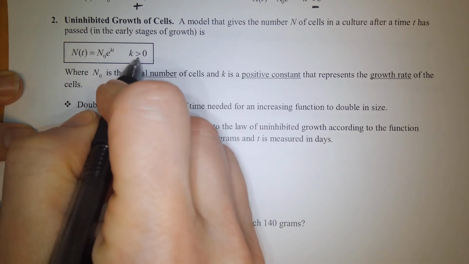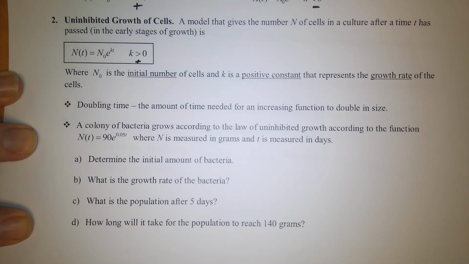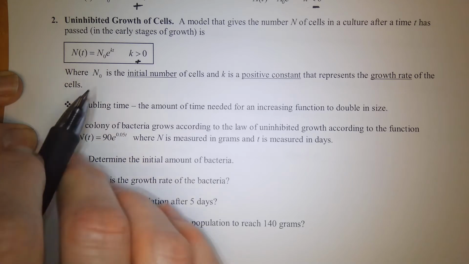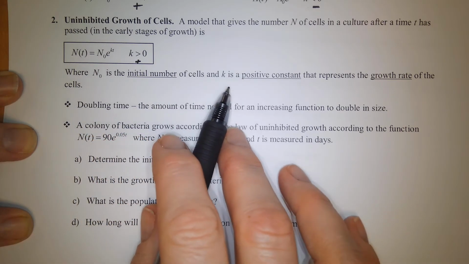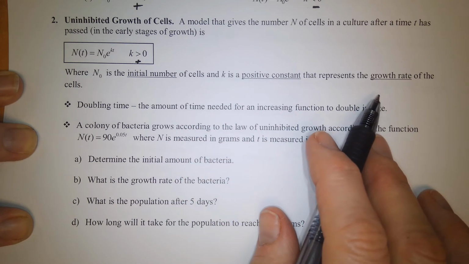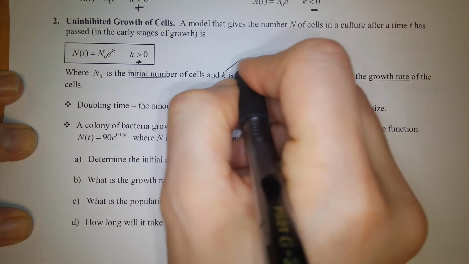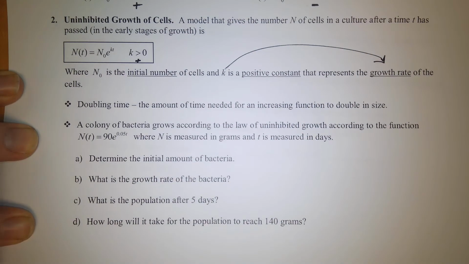Since K is positive, that means this is a growth exponential function. Again, N sub 0 is the initial number of cells. Since K is positive, it represents the growth rate. So K is called the growth rate of the cells.